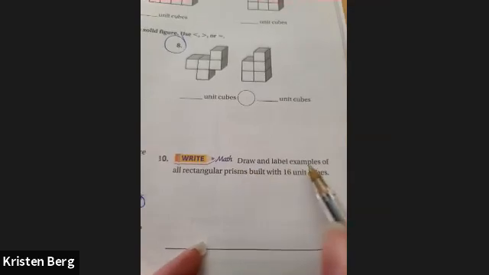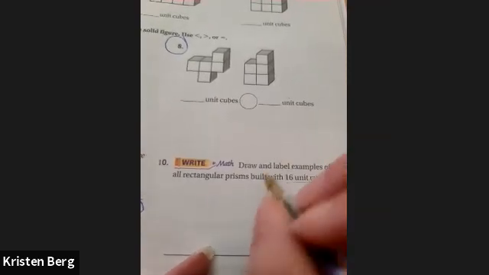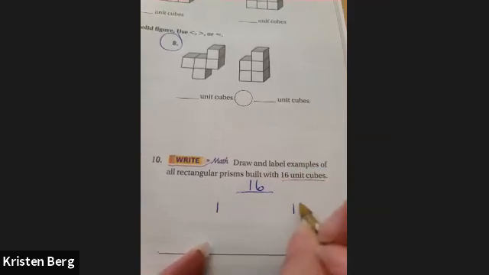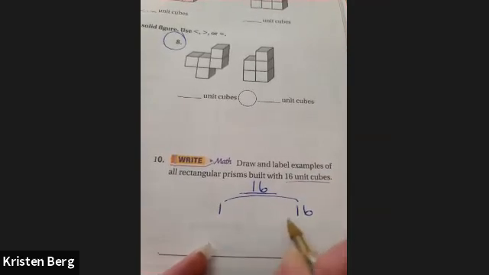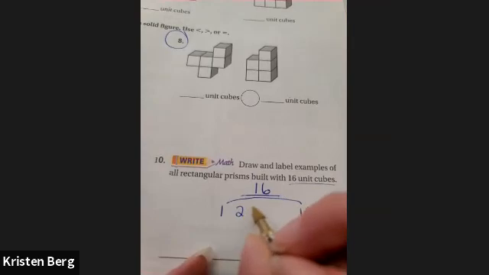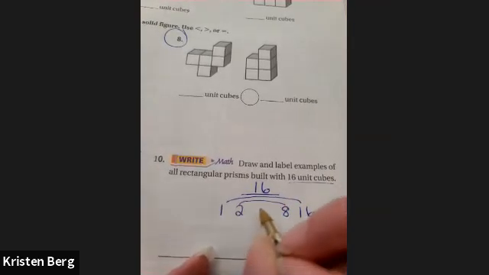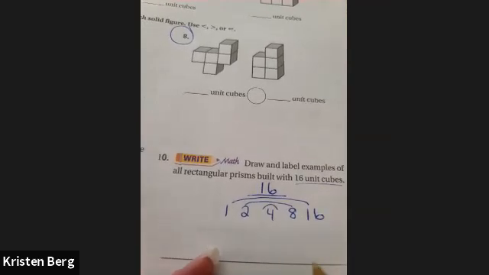All right, here it says draw and label examples of rectangular prisms that you could have built with 16 unit cubes. So you could use your factor rainbow again. I'm just going to give examples. I'm not going to draw them out. So there's 1 and 16 go together. Does 2 times something equal 16? Yes, it does. 2 and 8. And then you could have said 4 times 4. So here are some examples.